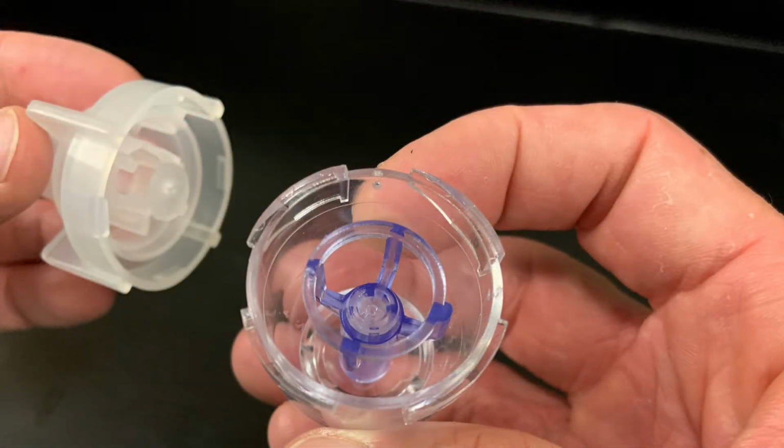This is a different brand of small volume nebulizer, but the same principles apply. It has a capillary tube and jet orifice attachment that fits over the source gas inlet.